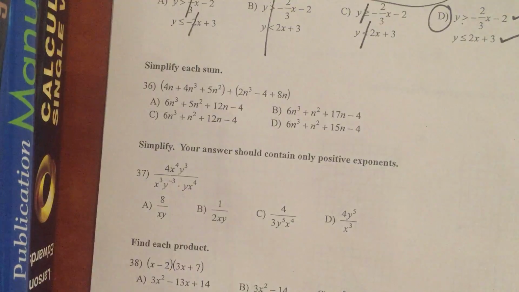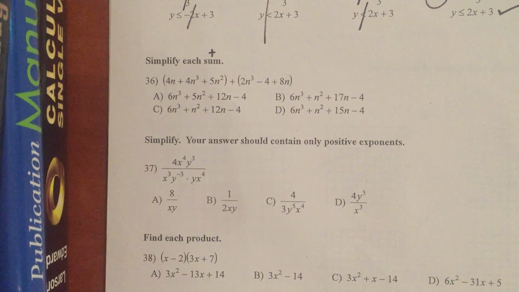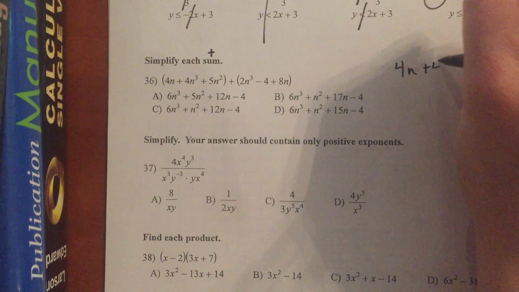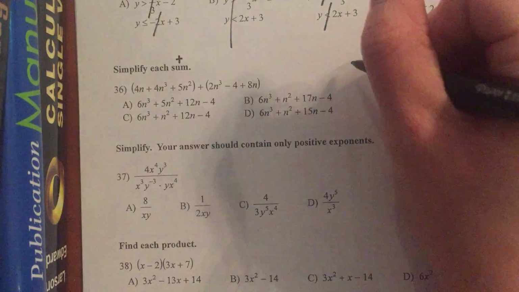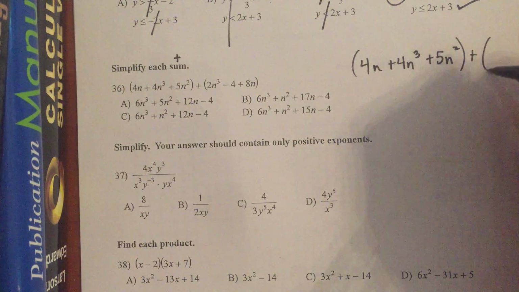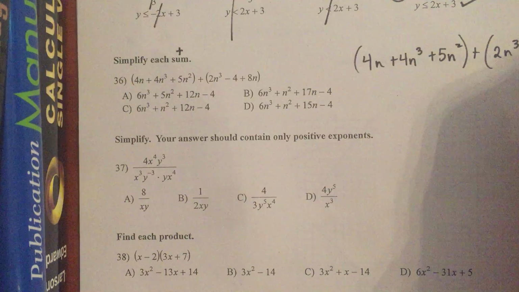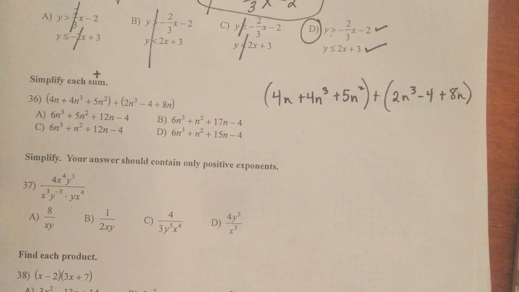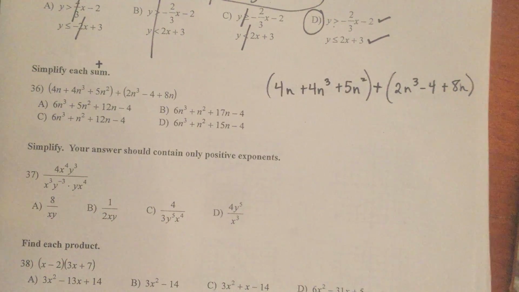Simplify each sum. Sum is what you get when you add two or more things together. So we're adding here. I'm going to rewrite this out. 4n plus 4n cubed plus 5n squared plus 2n cubed minus 4 plus 8n. So, this is better. There we go. Okay, so since I have parentheses, I have to look and see if I'm multiplying anything.